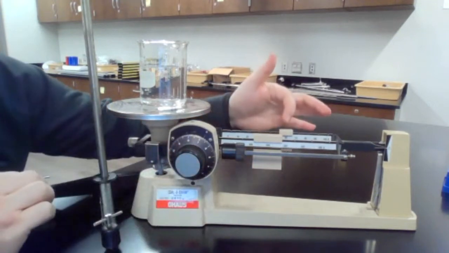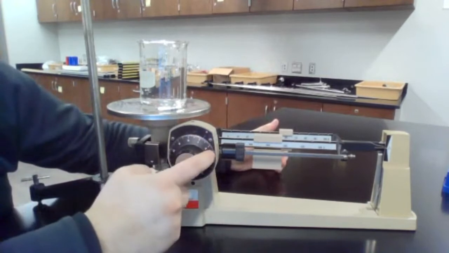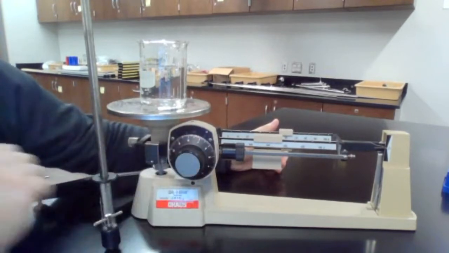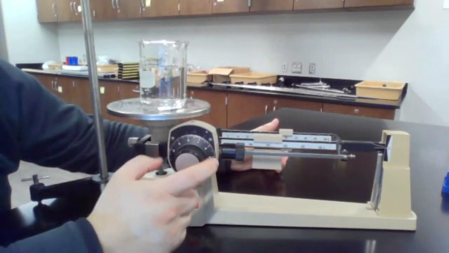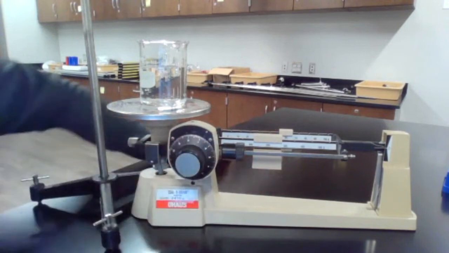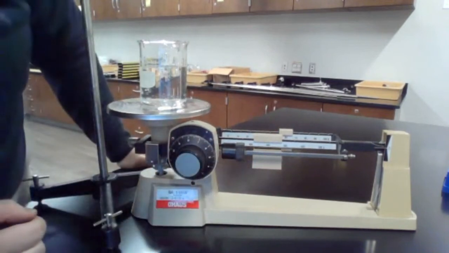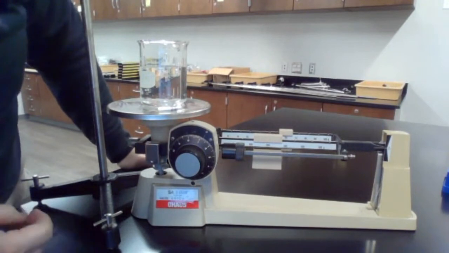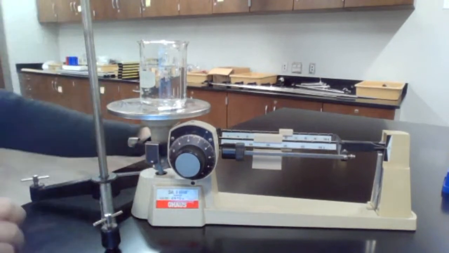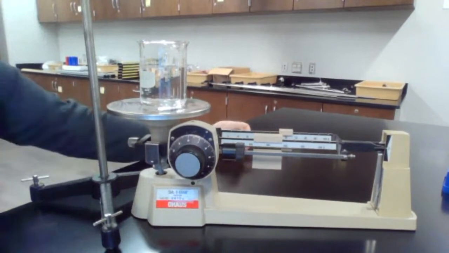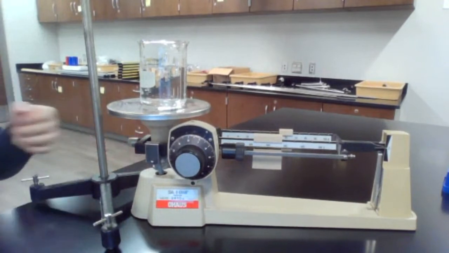So we've got 260, and so it's between the 6 and the 7. So 266 point, I'd say like 7.5. So that's just the water by itself.